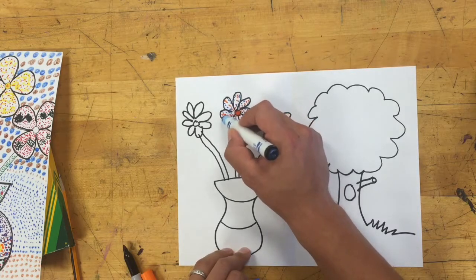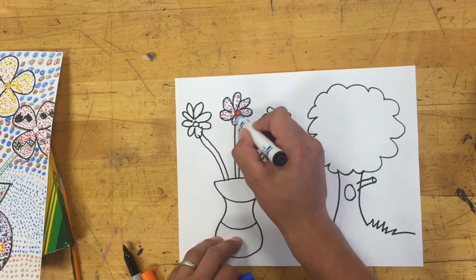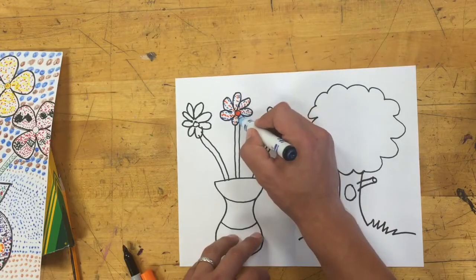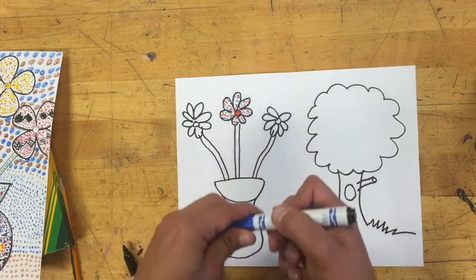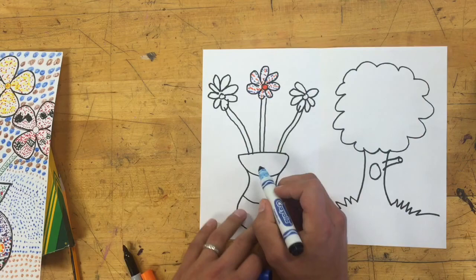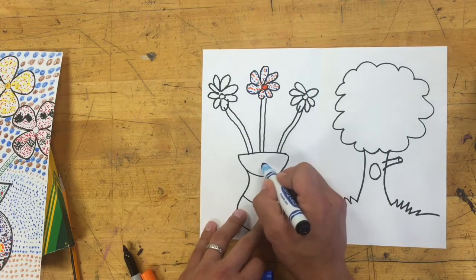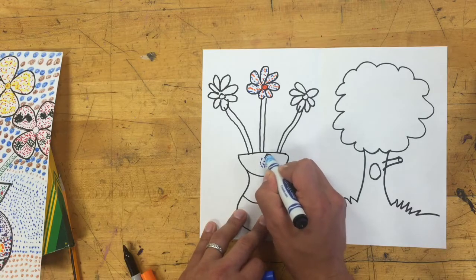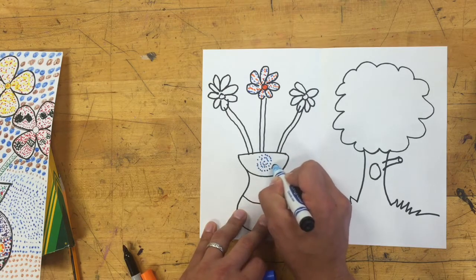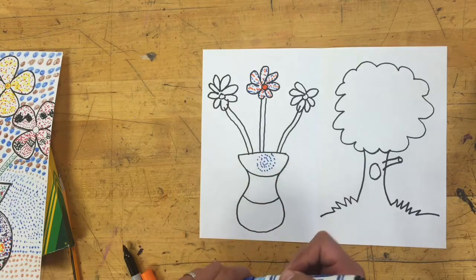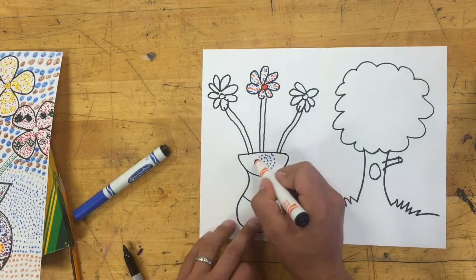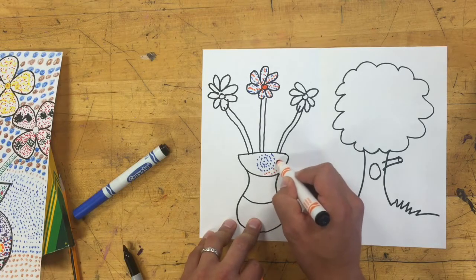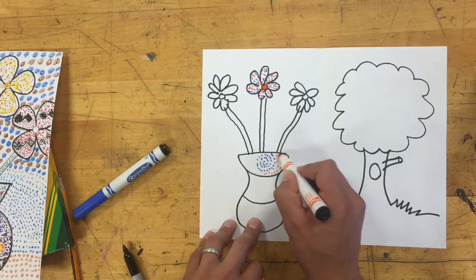So again, basically you're just dotting, letting the marker just barely touch the paper and then removing it or kind of going back and forth. Maybe for the vase down here, I'd have a bigger area. So then maybe I could do something a little bit more complicated. Maybe I'll do a cool little spiral in there. I could even take the orange and either continue that or add something different in there. This is really where your creativity comes in.